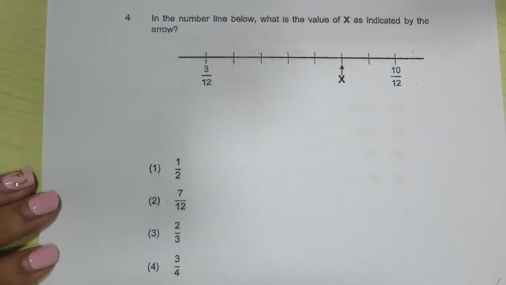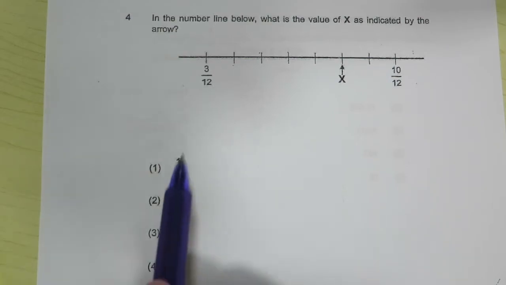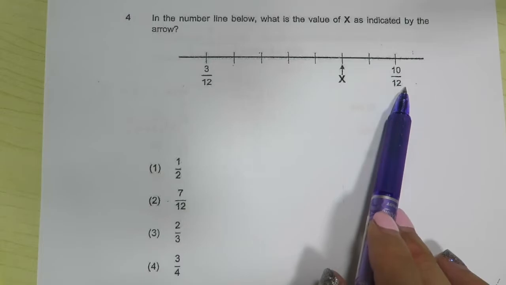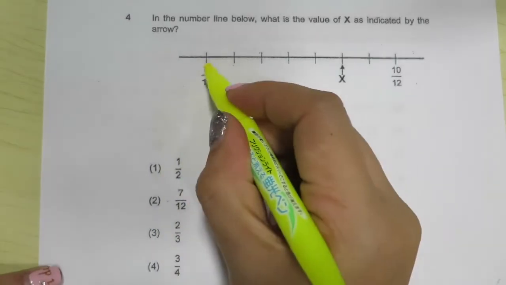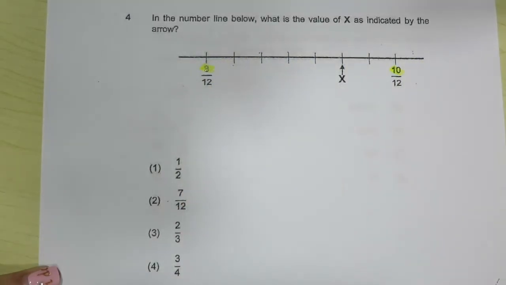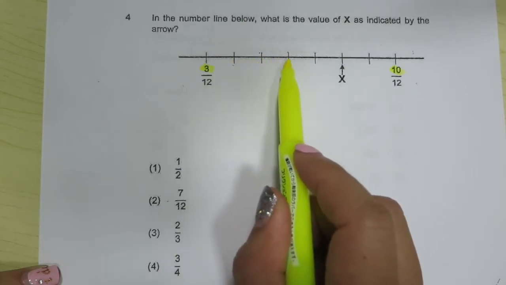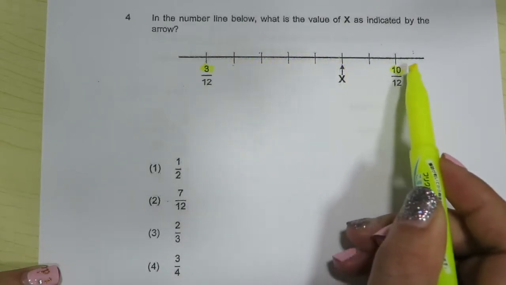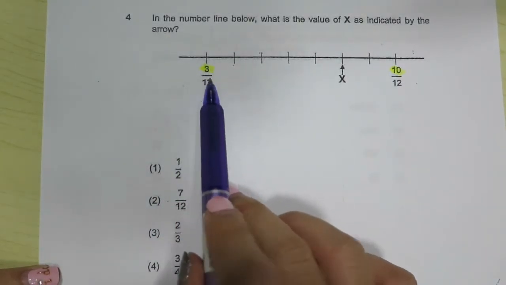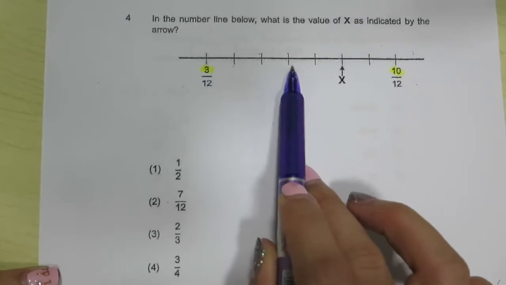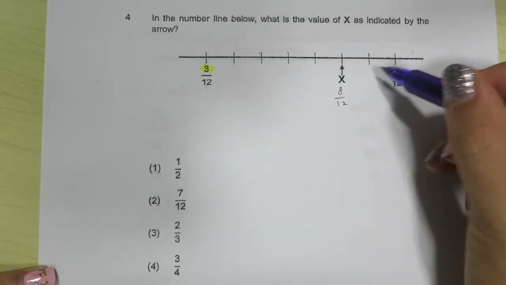Next, number line. We're trying to find the value of x. 3 out of 12, 10 out of 12. Let me just count. Let's look at the numerator. Numerator is 3. Numerator is 10. Let's see if it makes sense. If this is 3, this is 4, this is 5, 6, 7, 8, 9, 10. So it makes sense. This is 3/12, 4/12, 5/12, 6/12, 7/12, and 8/12. So x is 8 out of 12.